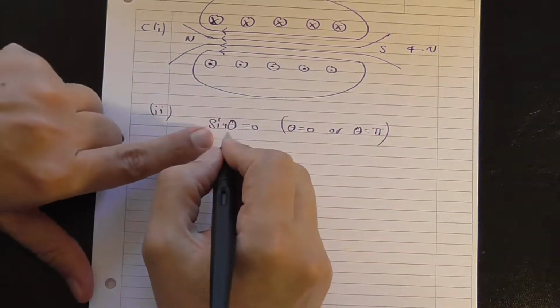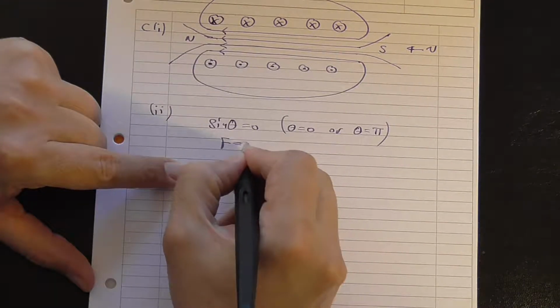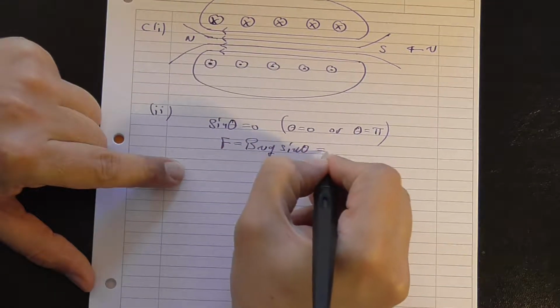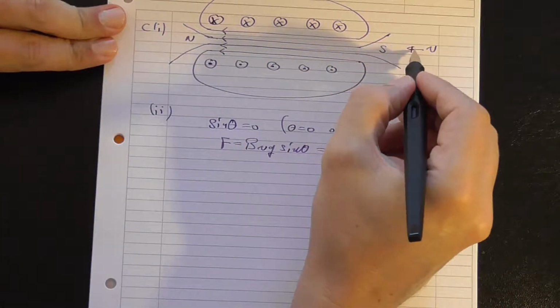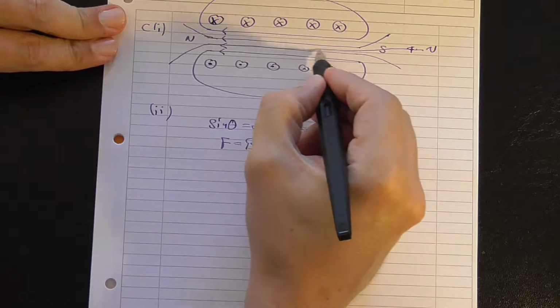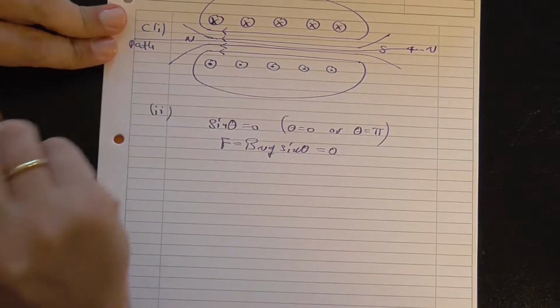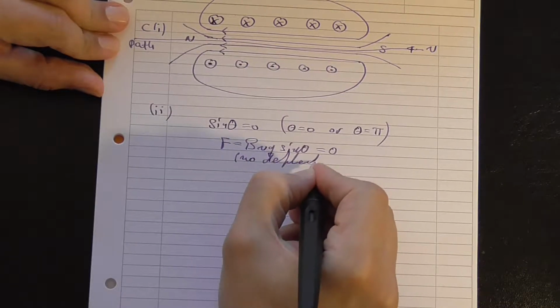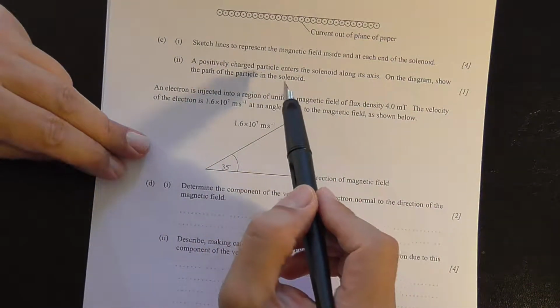In either case, you get 0 for the sine. So this means there is no magnetic force. B, Q, v sine theta is 0. So the path is undeflected. So just follow the line, straight line like this. No deflection. And that's all they want. Show the path of the particle in the solenoid, 1 mark.